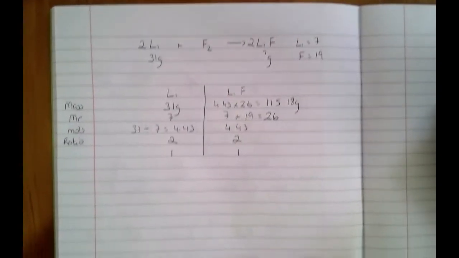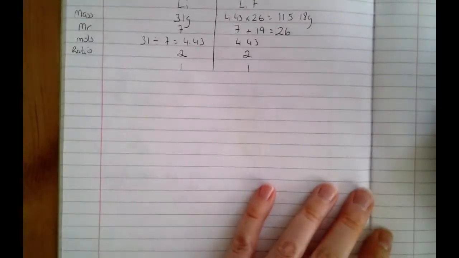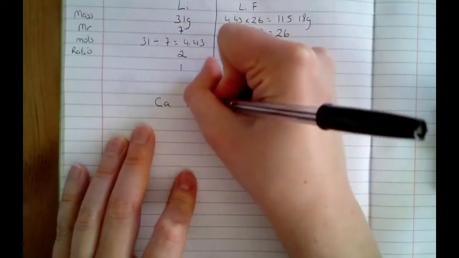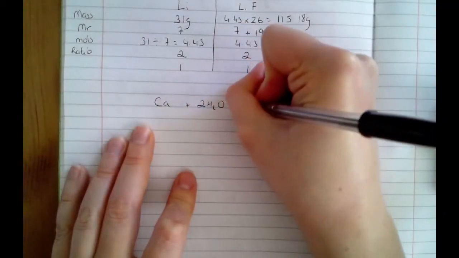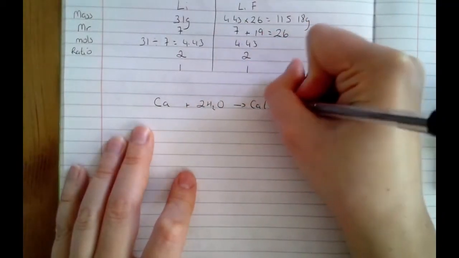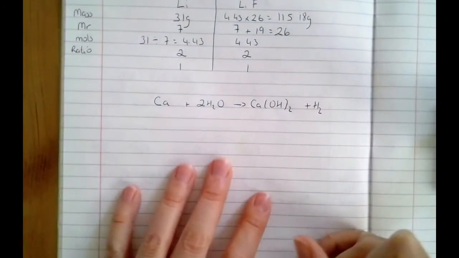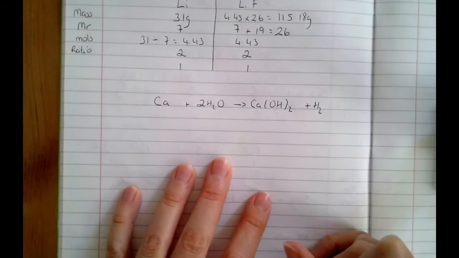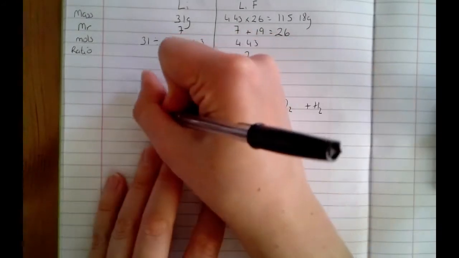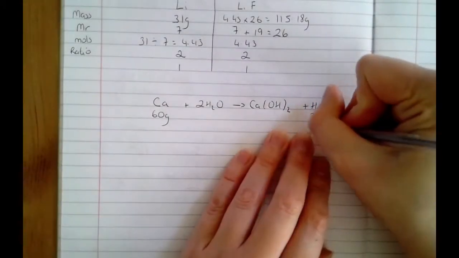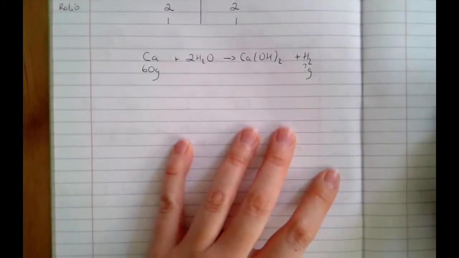I'm going to do another one of these with you. I'm going to write a different equation. Calcium plus water goes to Ca(OH)2, which is calcium hydroxide, and H2. Let's assume that I'm starting with 60 grams of calcium, and I want to know how much hydrogen I am making. So in this equation, I've got quite a lot going on.